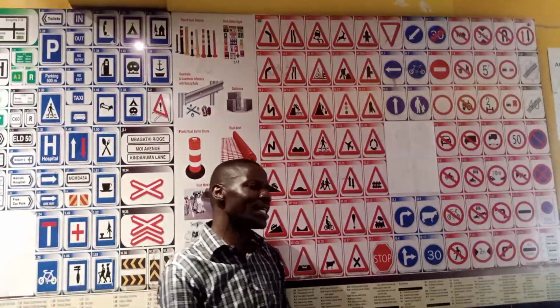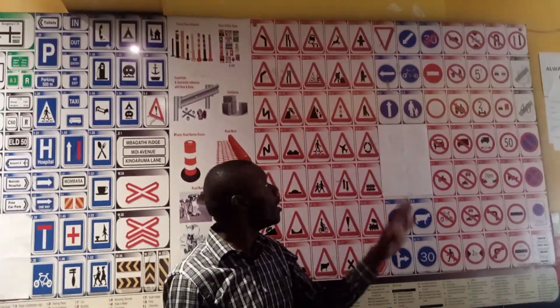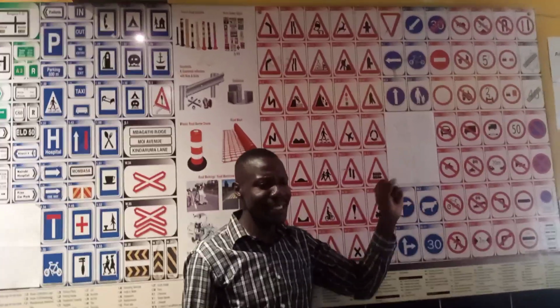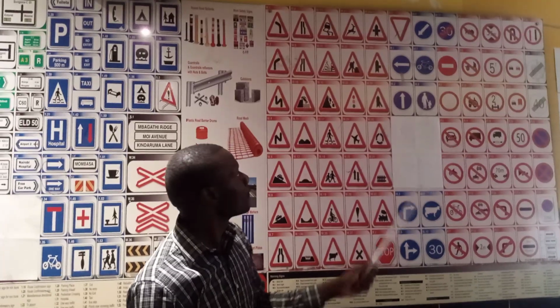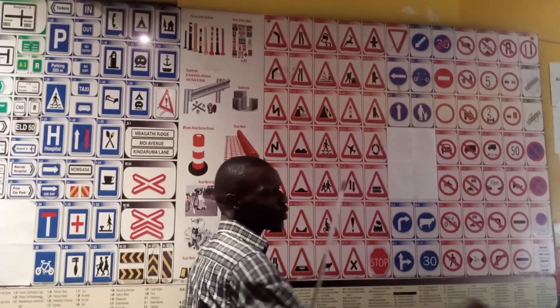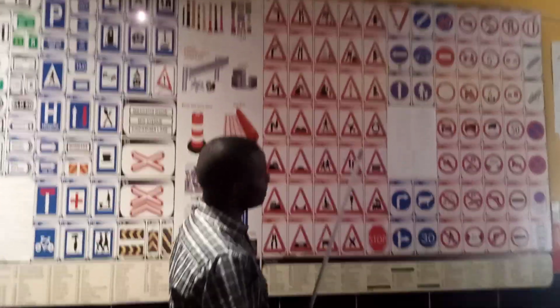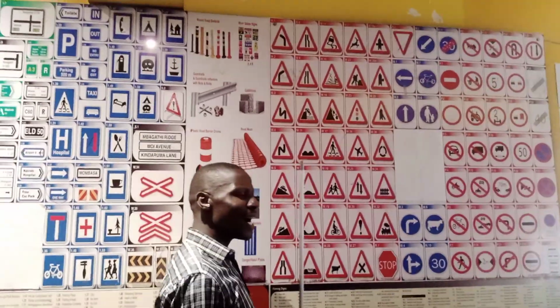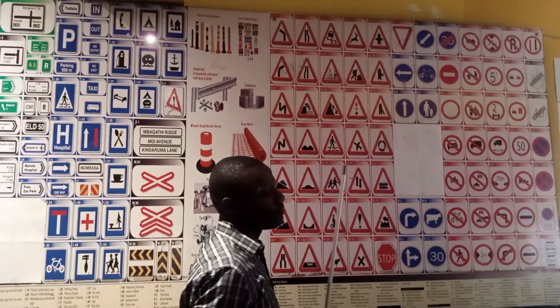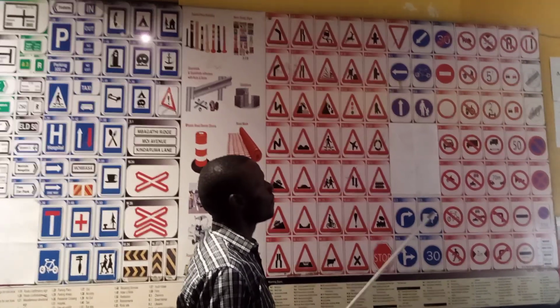You can as well say a junction with a road entering from both sides ahead. You can as well say a cross junction ahead. A junction with a road entering from the right side ahead. A junction with an accelerating lane from the right ahead.